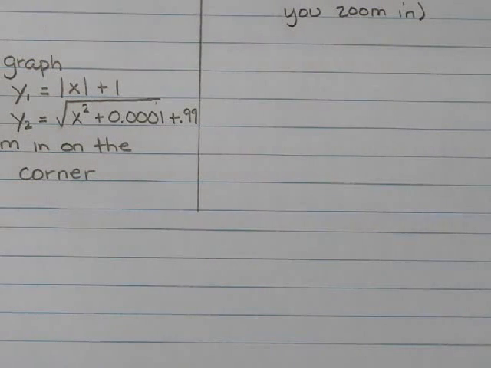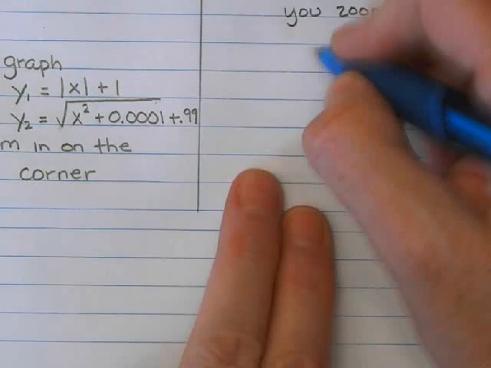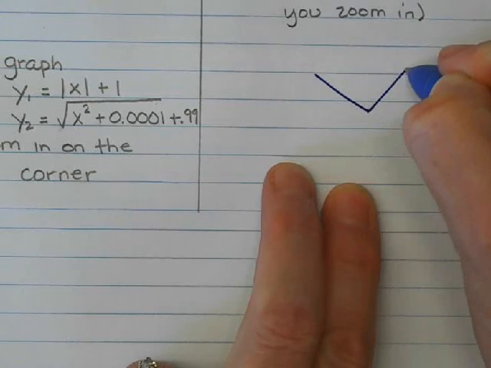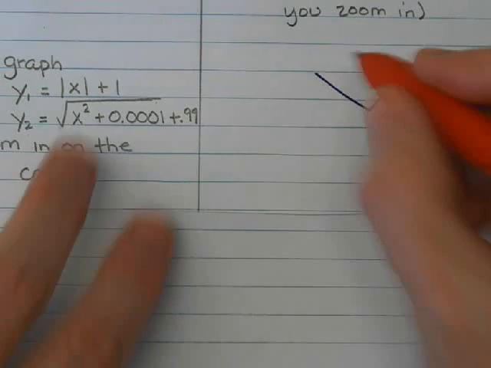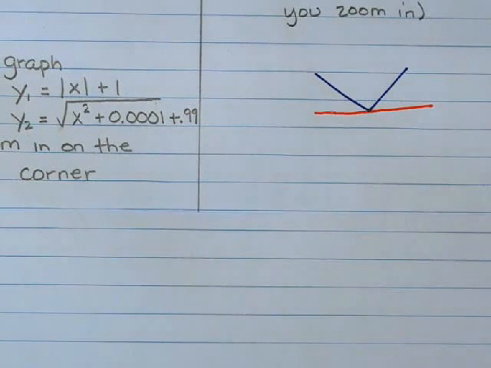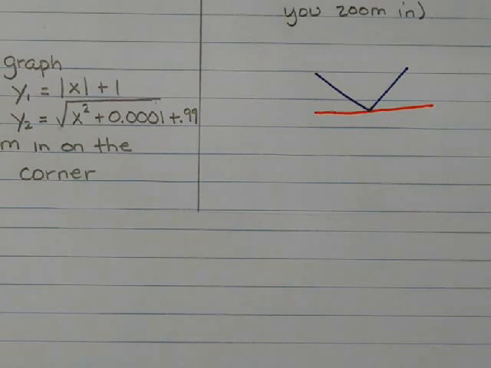Let's make a little graph here. I want blue. The blue one looked like that, and the red one looked like that. This is when we zoomed in.